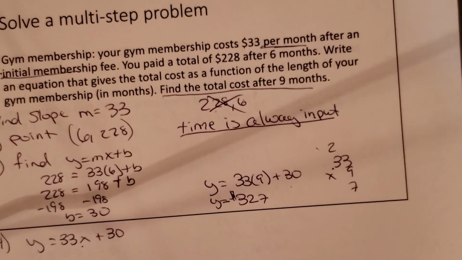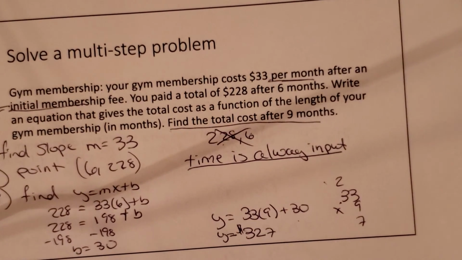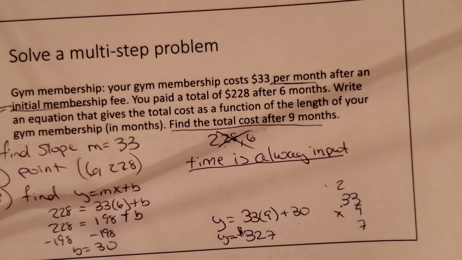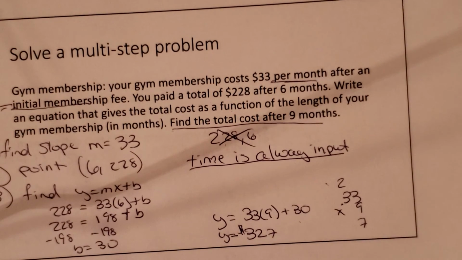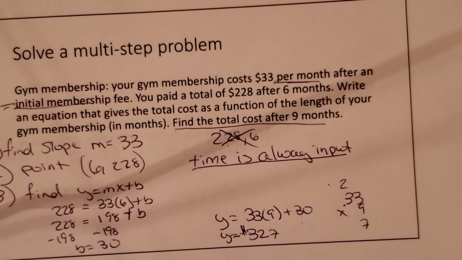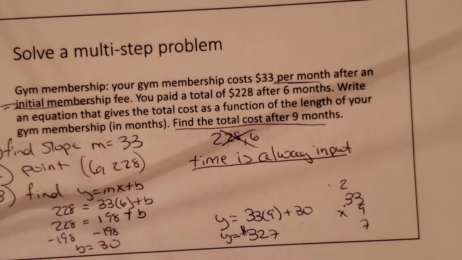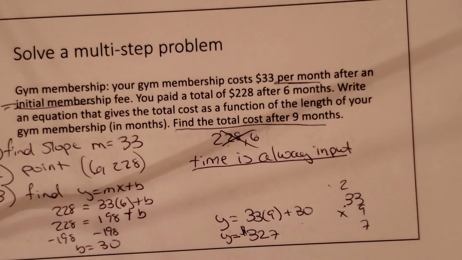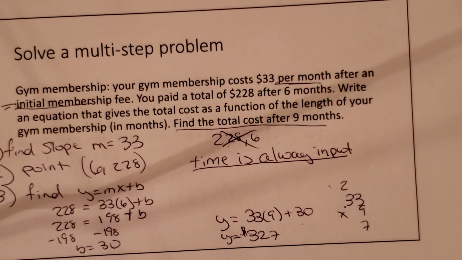The next one, you are given 2 ordered pairs. So I want you guys to try to figure out the ordered pairs on your own and try to work out the one problem on your own and go from there. All right, so pause the video and go from there.